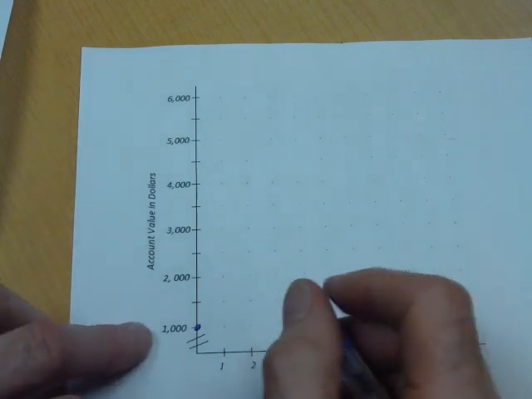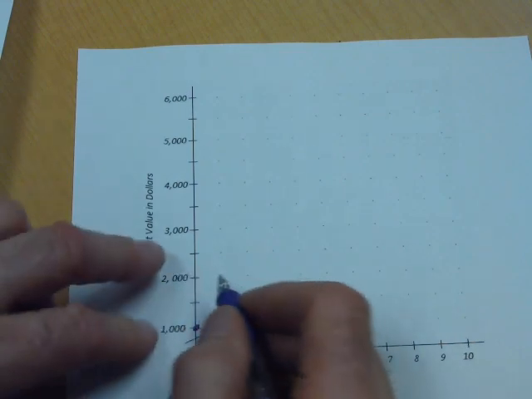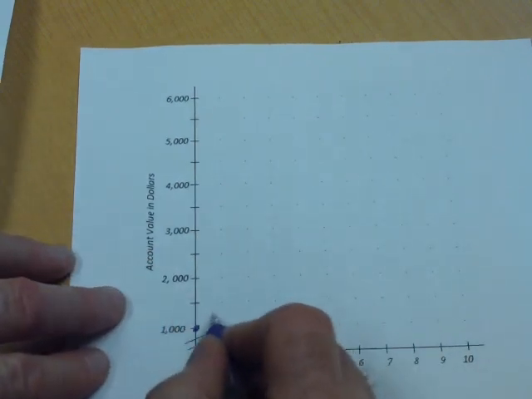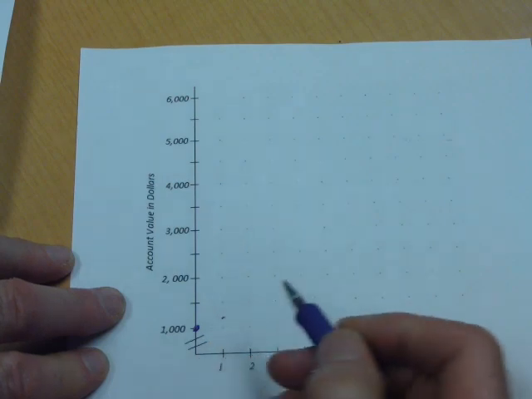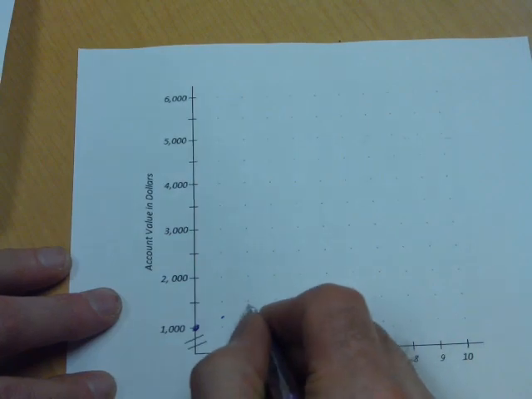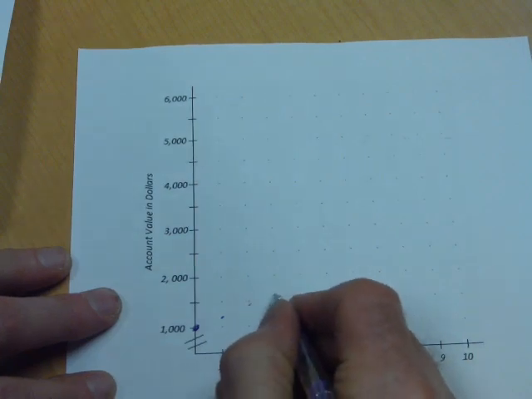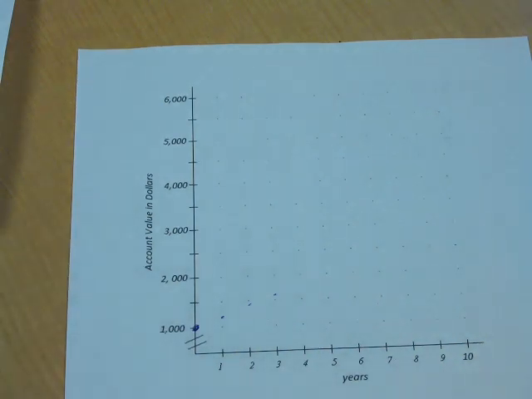But in the first account, this went up by only $200. Well, this is 1,000, so this would be a $500 jump. So 200 would be right about here. And then rather than putting every point, I guess the next 1,400 would be right about here. 1,600 would be right about here. Notice it's going up by a constant amount.